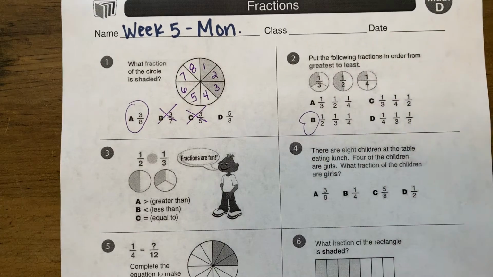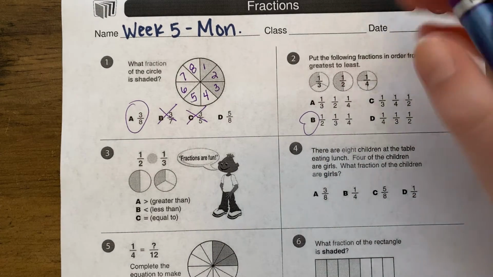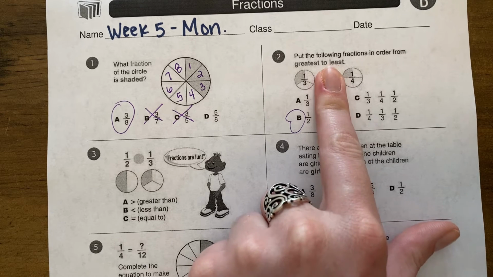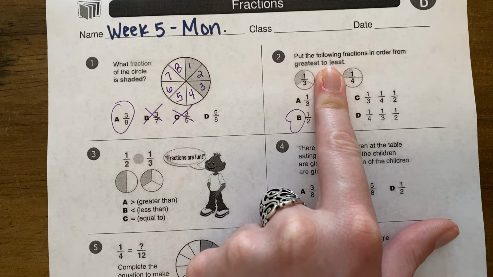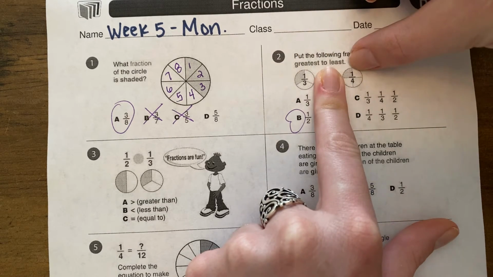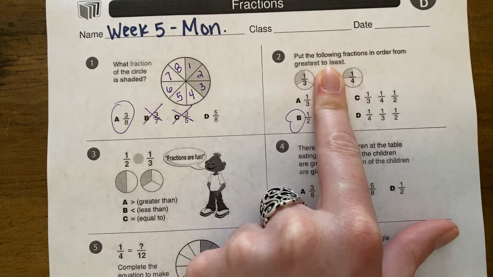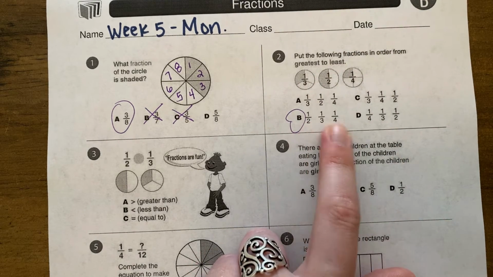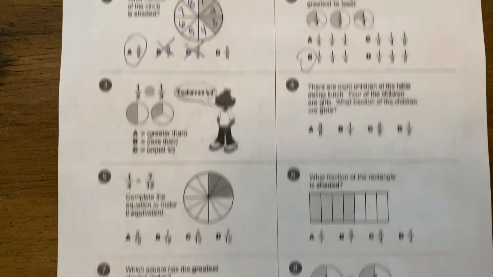All we had to do was that one. But then let's look at the other one. I'm going to use my finger to cover this one up. Which one would go next? Is this shaded piece bigger or smaller than this one? It is bigger, so it would go 1/2, 1/3, 1/4.